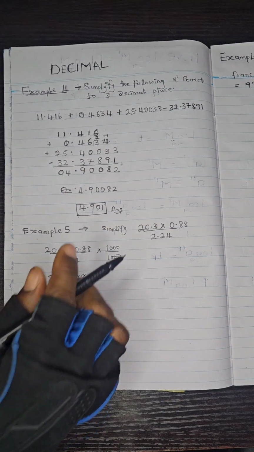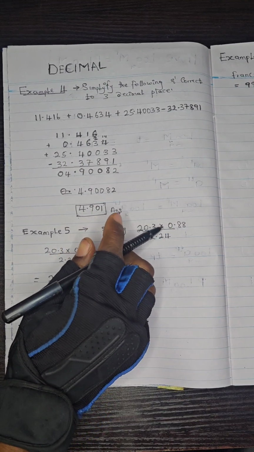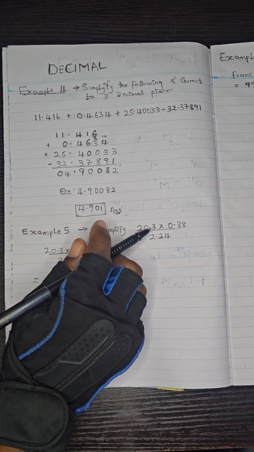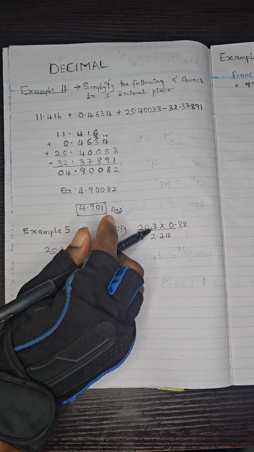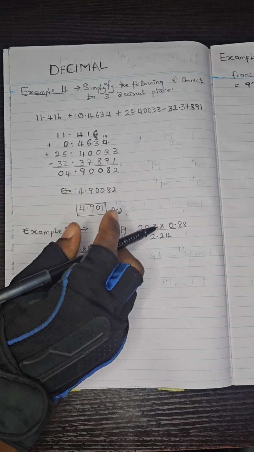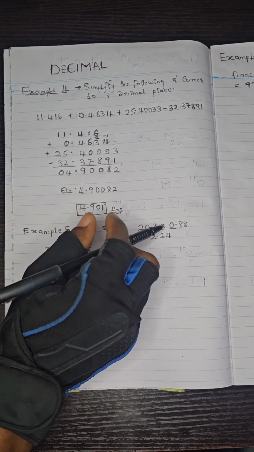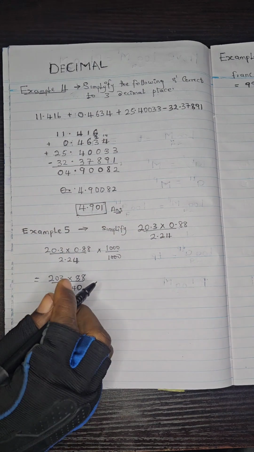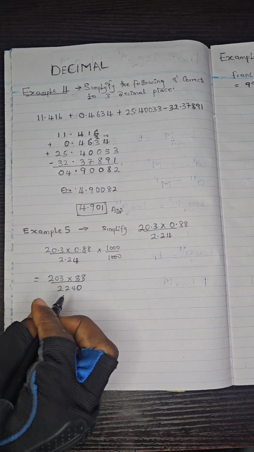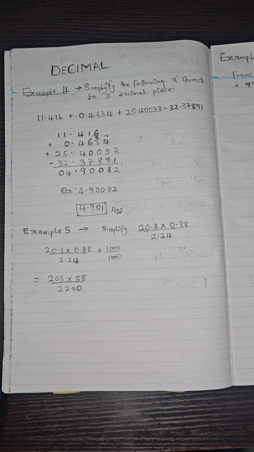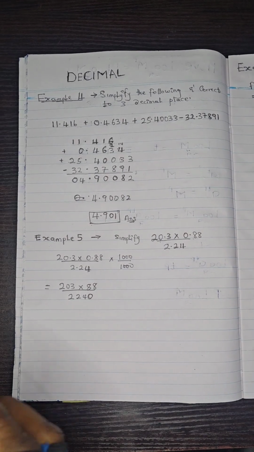If you check our previous class, you can just solve the numerator first, then you divide later. And you know the trick for solving multiplication of decimals: forget about the decimal point, solve your mathematics as if it's a whole number. After, count the number of decimal places and make sure you put the decimal point back. But this one, I'm trying to join both of them together. So I hope you understand.